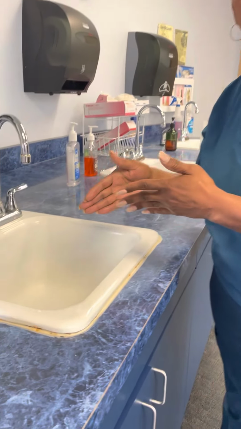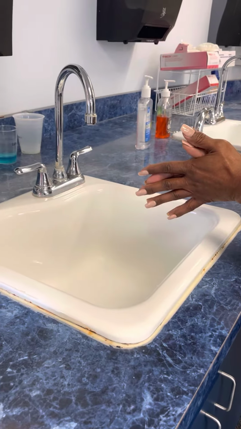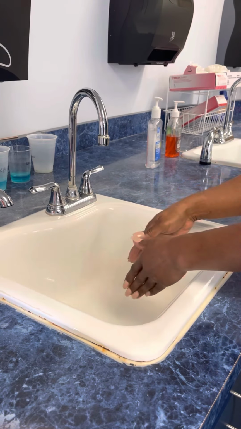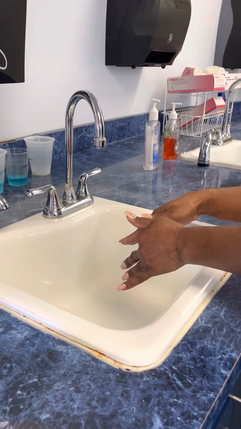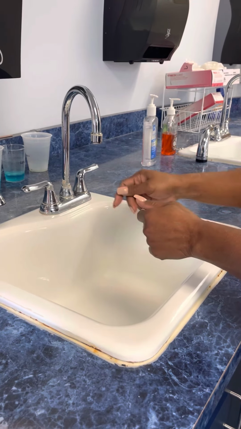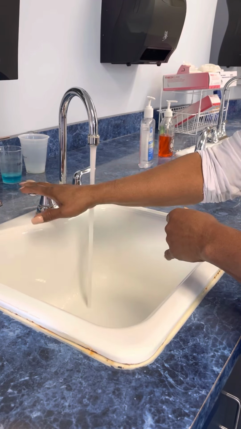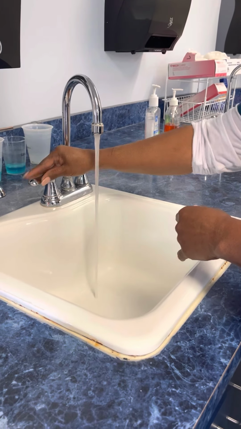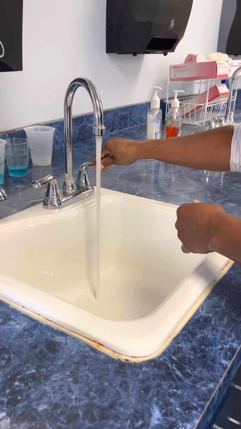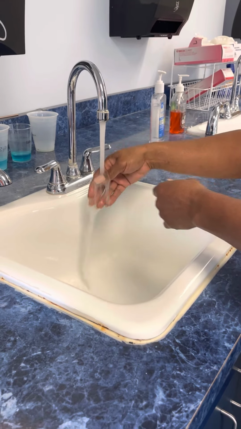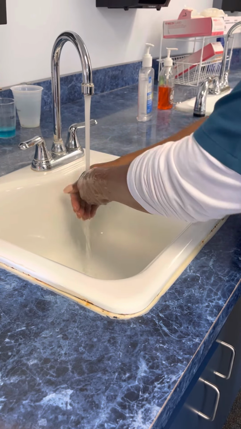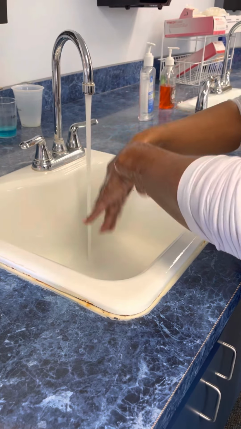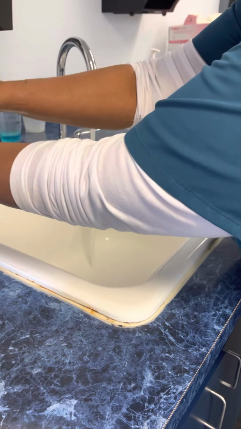I'm going to demonstrate the proper technique in hand washing. The objective here is not to contaminate my hands by retouching any surfaces inside of the sink. So I'm going to get my water temperature set here. Okay. So I'm going to wet my hands, get them nice and wet, and then I'm going to use a generous amount of soap.